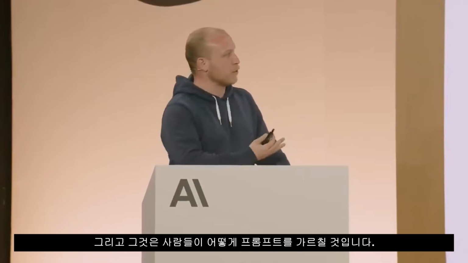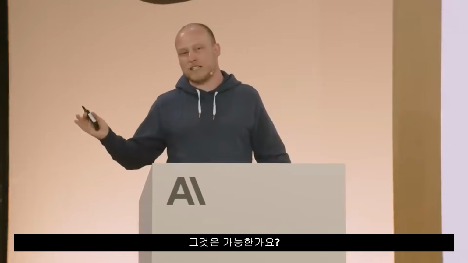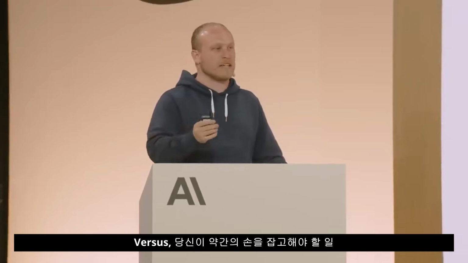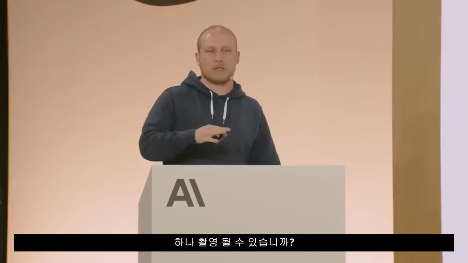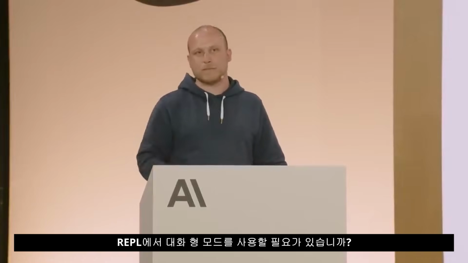That'll teach people how to prompt. And it'll start teaching them this boundary of, what can Claude Code do? What is it capable of? Versus what do you need to hold its hand with a little bit more? What can be one-shotted? What can be two-shotted, three-shotted? What do you need to use interactive mode for in a REPL?